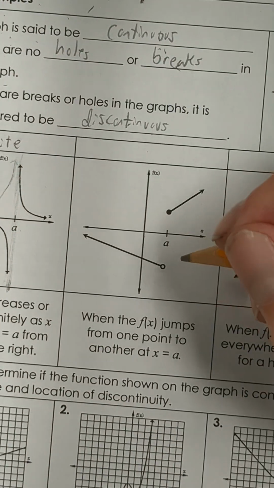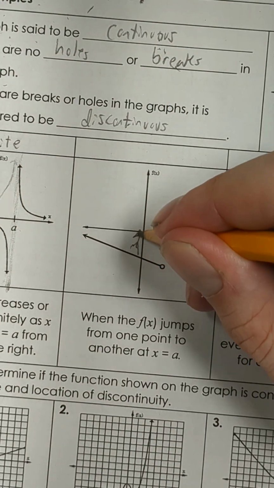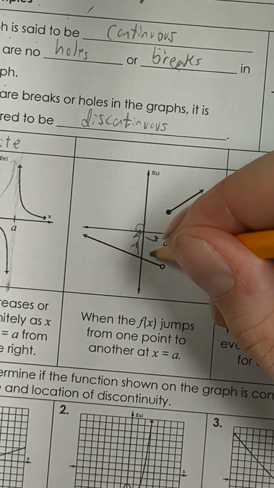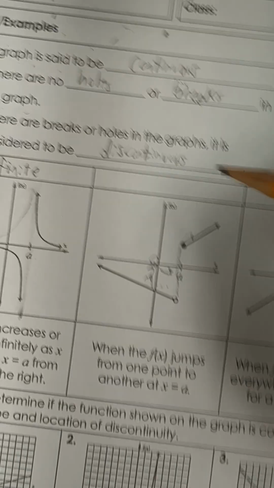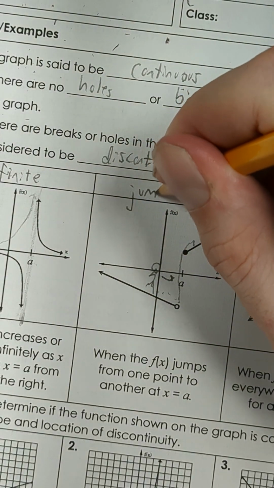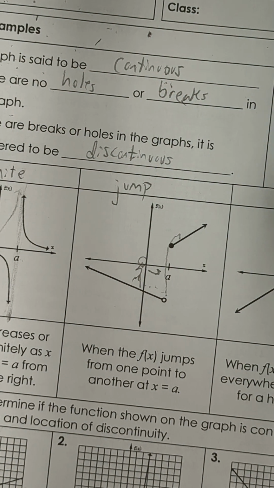This one, where it jumps from one place to the other. You're a person, you're walking, and then you have to jump to get to the next one, either up or down. That's called a jump. Crazy, I know. This is called a jump.